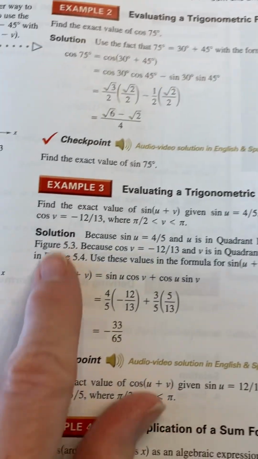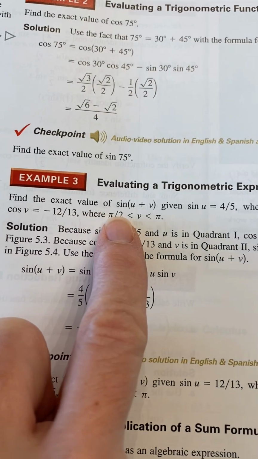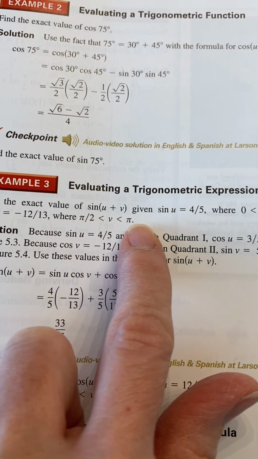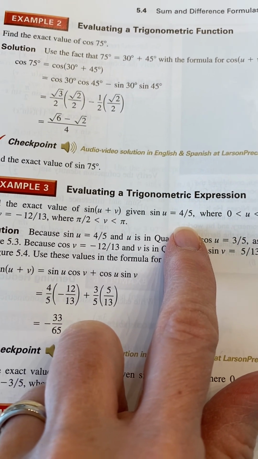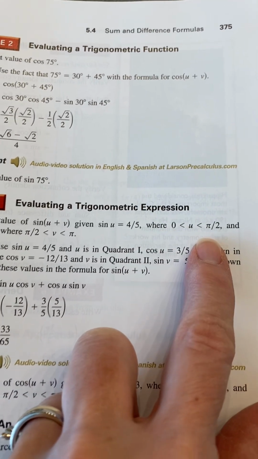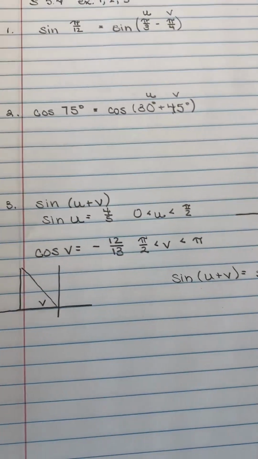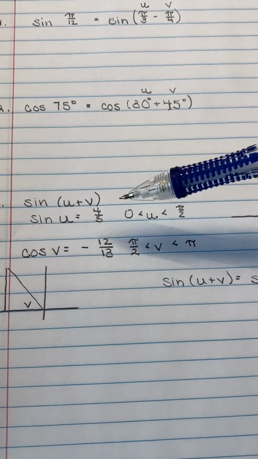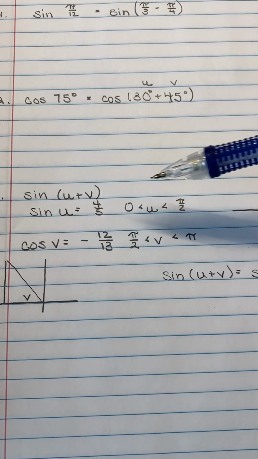Okay, the last example: find the exact value of sine of u plus v given that the sine of u is equal to 4/5 and it is between 0 and 90. That means it's in the first quadrant. So let me show you what you're going to want to do there. We're given the sine of u is 4/5.